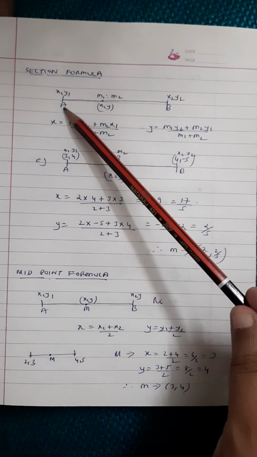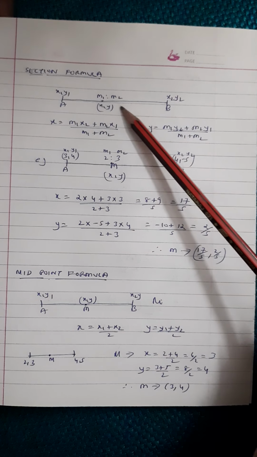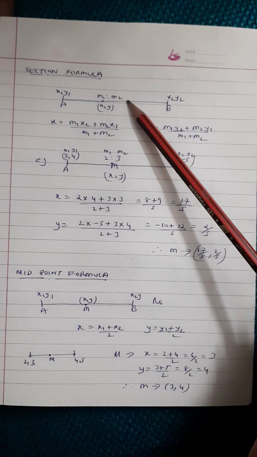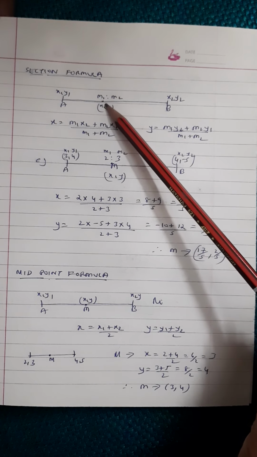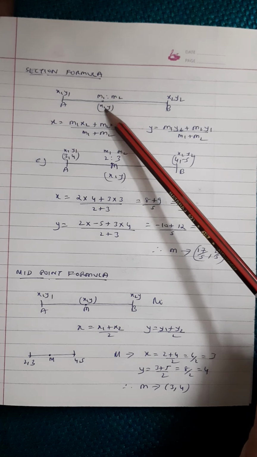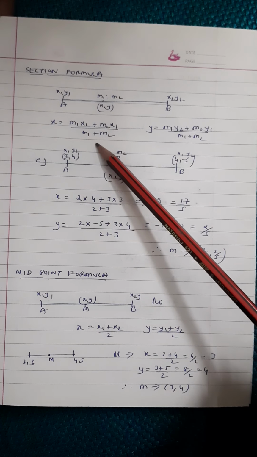So here, if I have two points A and B whose coordinates are (x1, y1) and (x2, y2), divided in a particular ratio, m1 is to m2, we have to find the coordinates of the point which will divide this line in that ratio. So note down this formula here.